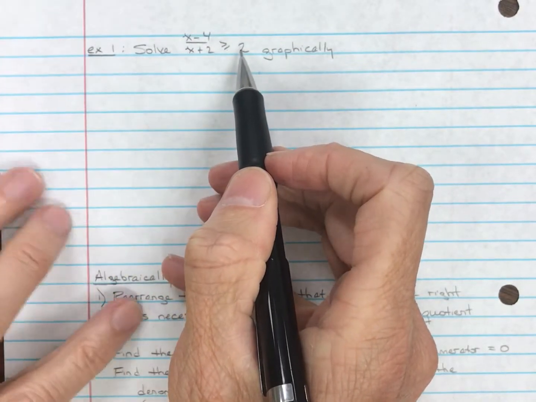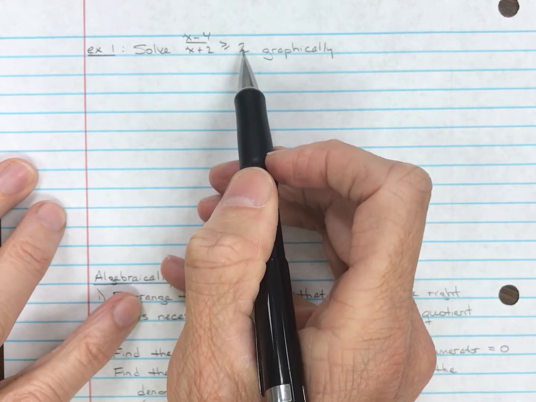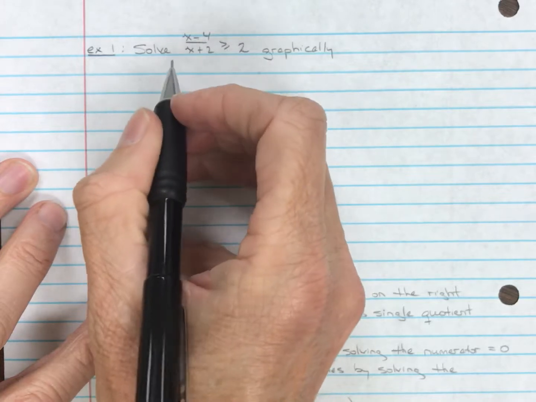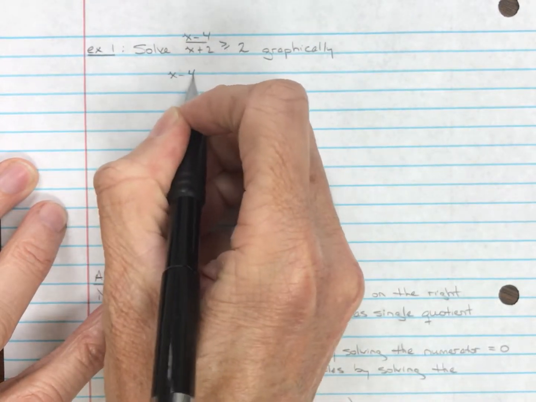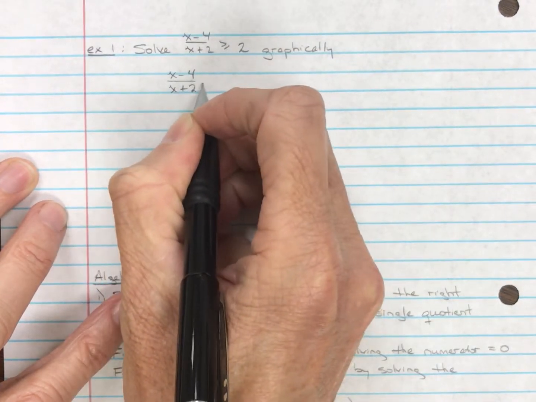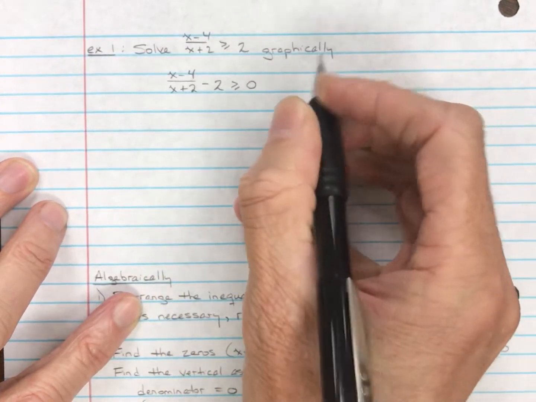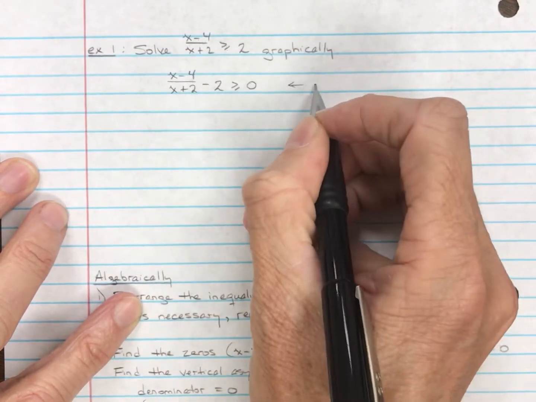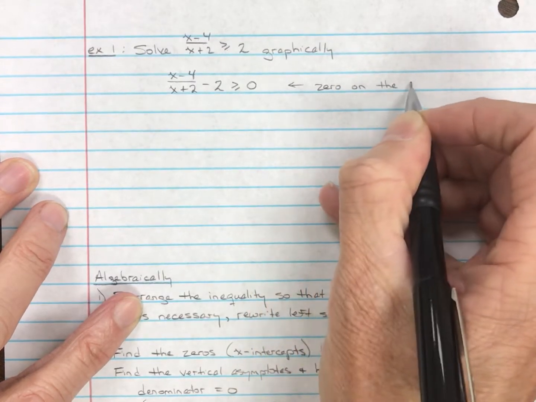Step 1, we need to rearrange so the 0 is on the right. I'm going to subtract 2 from both sides, so the left side becomes x minus 4 over x plus 2 minus 2 is greater than or equal to 0.